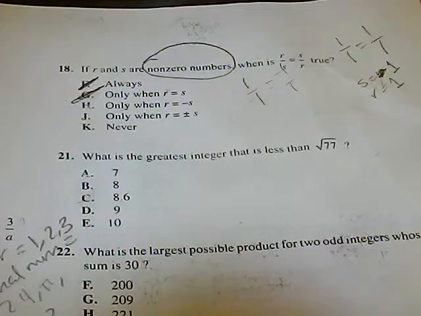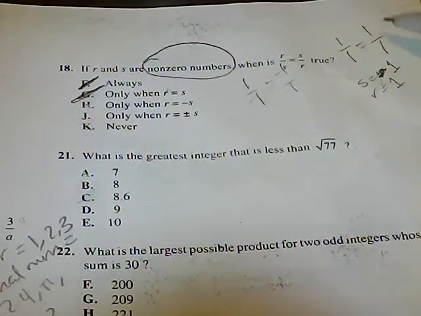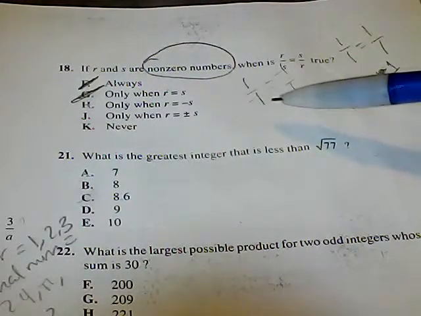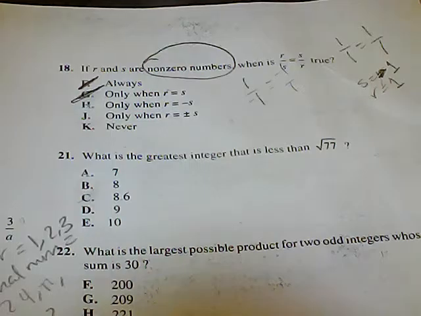And H, only when R equals negative S. It's just like G, except we're working with this as your template, and now this is your rebuttal. Because only when R equals negative S, 1 over negative 1 works, because of negative properties and the properties of 1: whenever you divide negative 1 by 1 or 1 by negative 1, you're going to get negative 1.